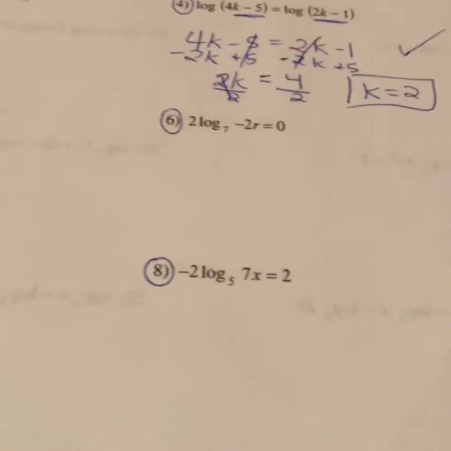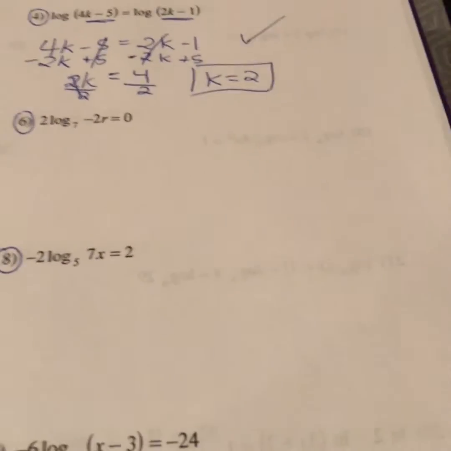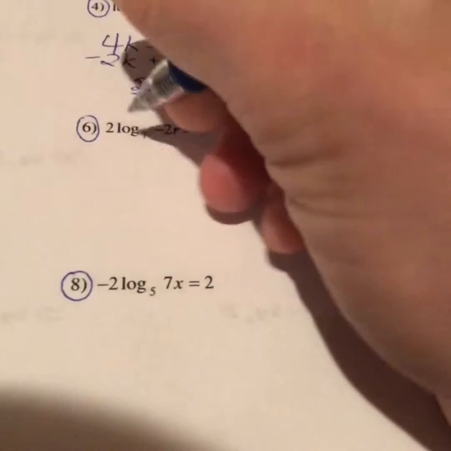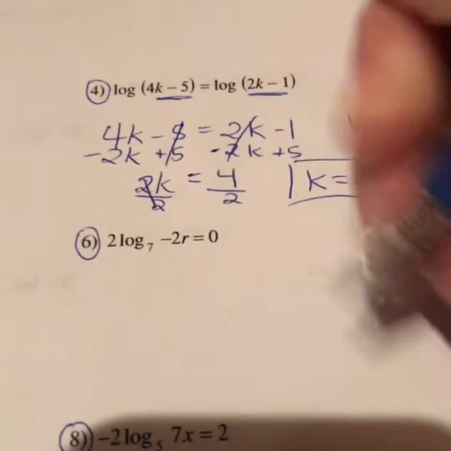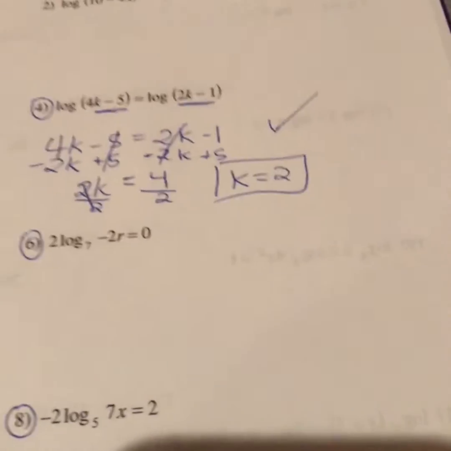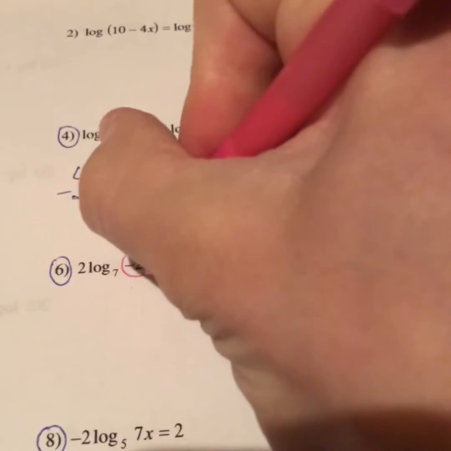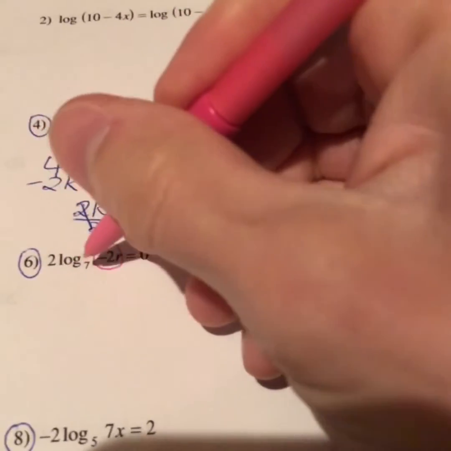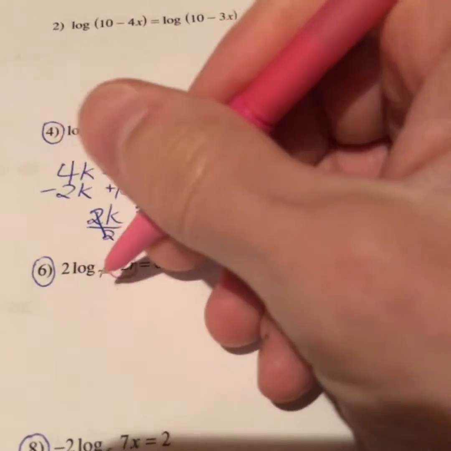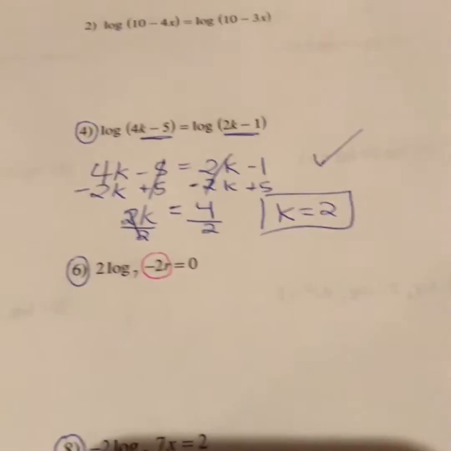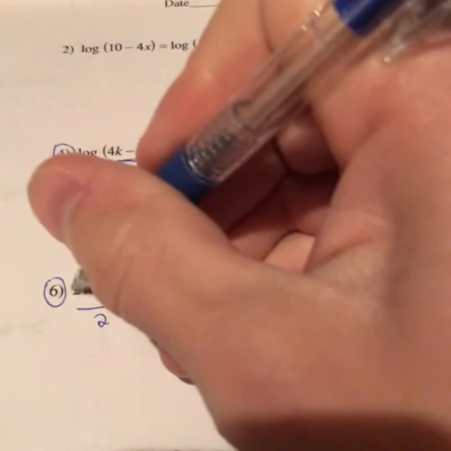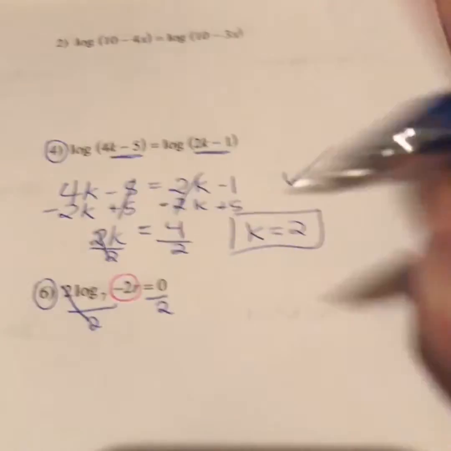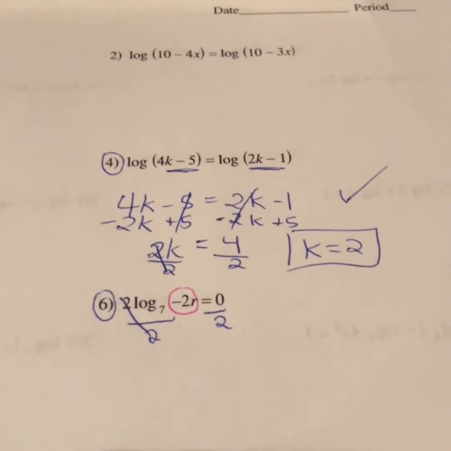Now, once we get to 6 through 10, these are where we maybe ran into some issues. So let's look at number 6 here first. This negative 2r right here, this is the argument as we call it. That's attached to this log base 7. This whole thing is one term right now. So what we have to do is first of all, get this 2 out of here. We don't need that 2. So divide both sides by 2.